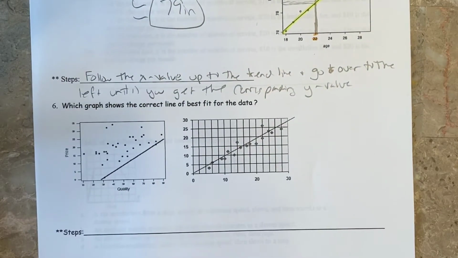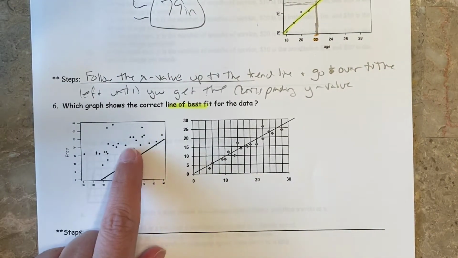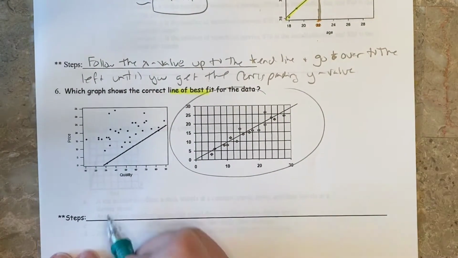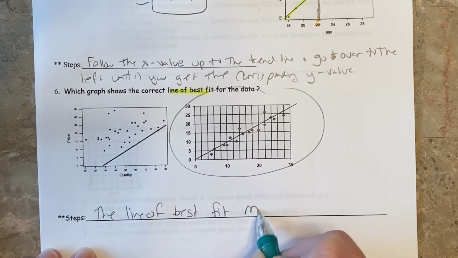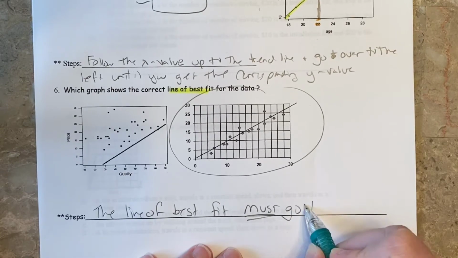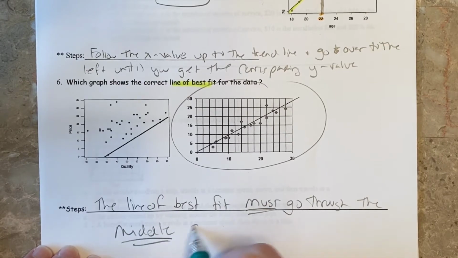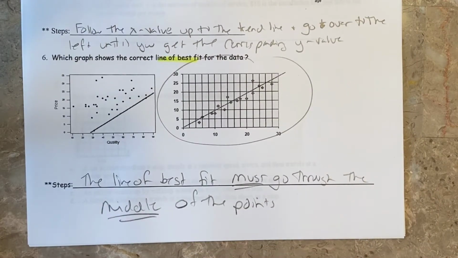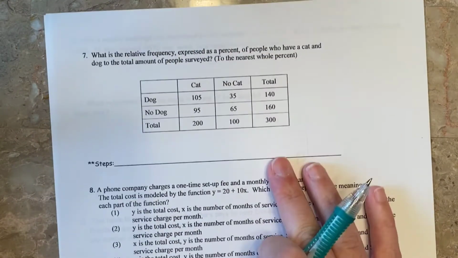Okay, number 6. Which graph shows the correct line of best fit? So is the line supposed to go under the dots or supposed to go in the middle? Well, hopefully you remember that it's supposed to go in the middle. So the line of best fit must go through the middle of the points as much as possible. Okay, as much as possible. And again, it could go through 1, it can go through none, it could go through all of them. All right, so next page. Almost done. Wow, we only got 2 more.